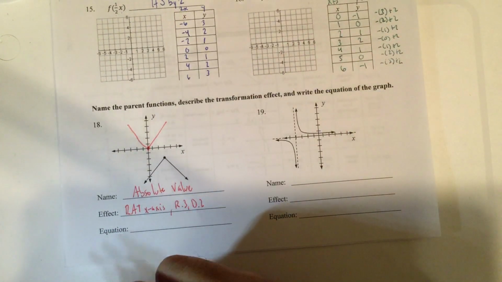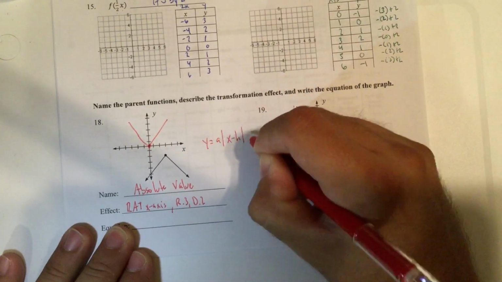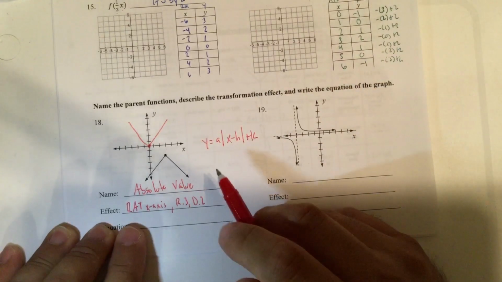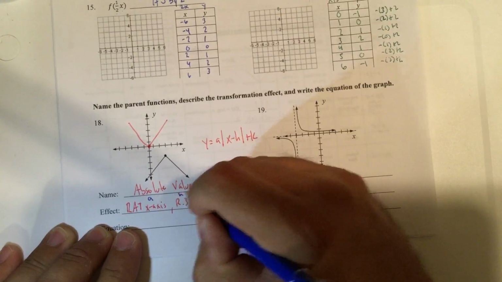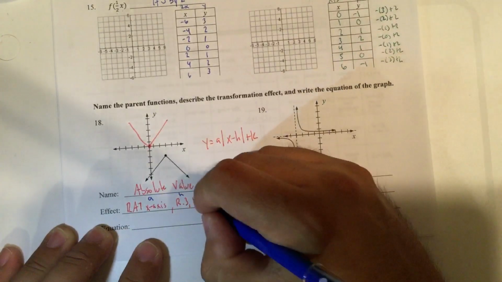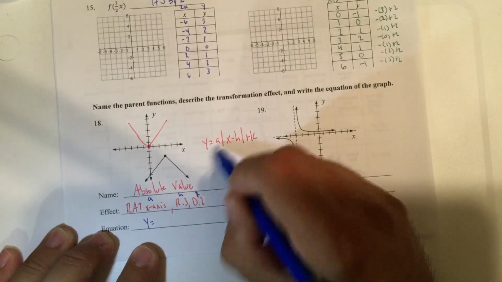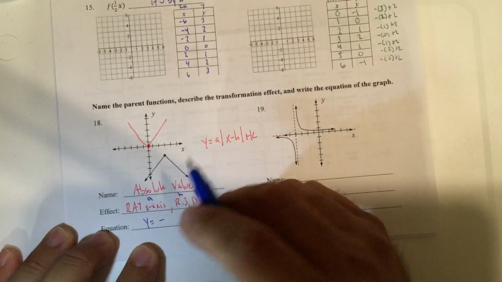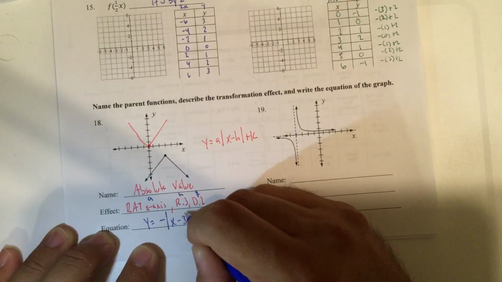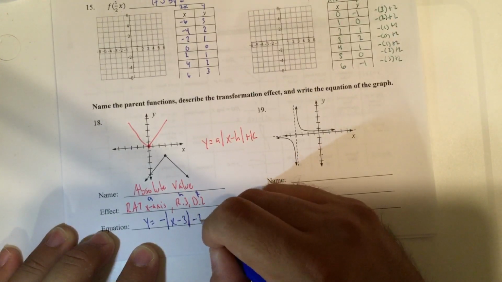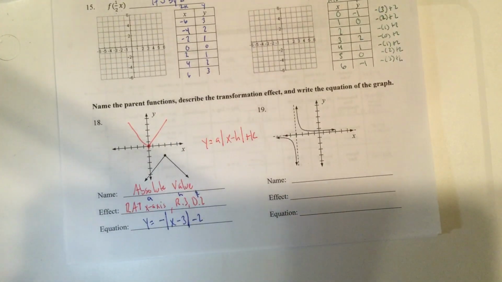And last, we need the equation. So the transformation equation for this is y equals a absolute bar x minus h plus k. So in this case here, we see that reflection across the x-axis is a, right 3 is h, and down 2 is k. Alright, so y equals, the only thing we have for a is a negative sign, we just put negative. Not negative 1, you can if you want, but just negative is good. Absolute bar x minus, right 3 is going to be minus 3. And then down 2 is minus 2. So there is your transformation equation, given those transformations.